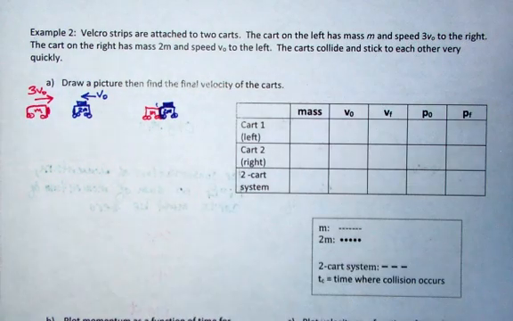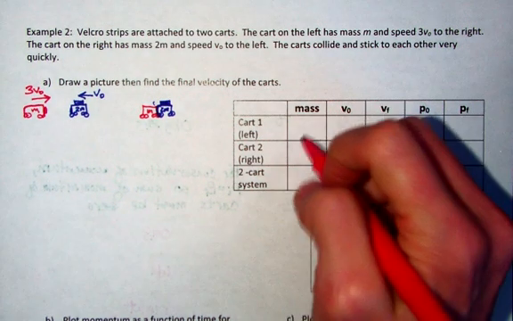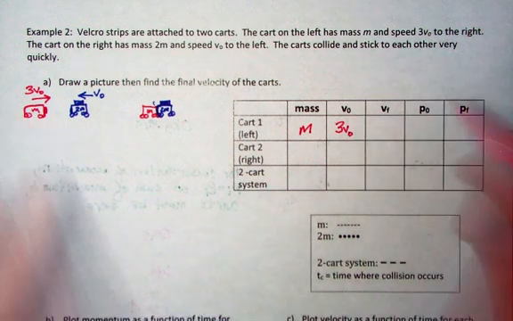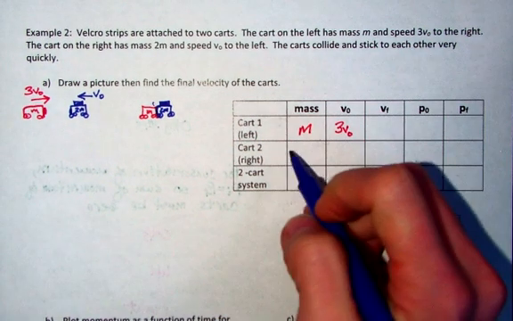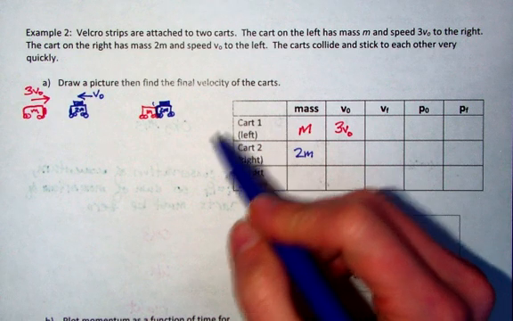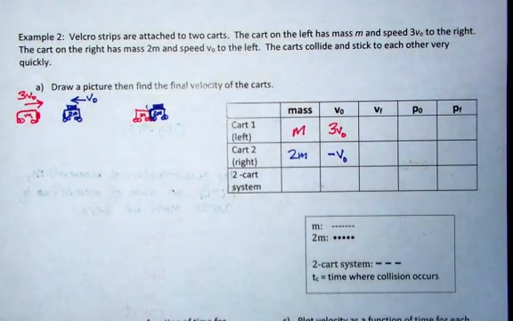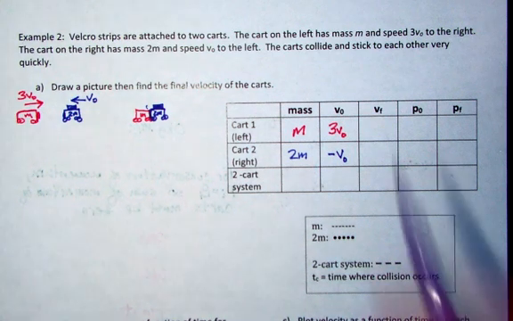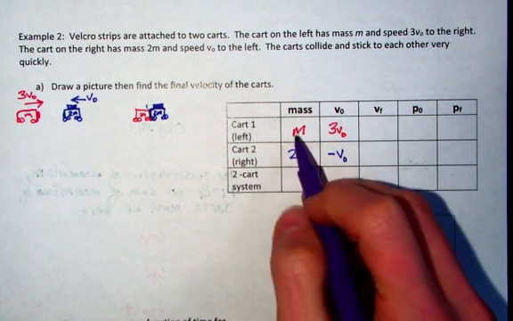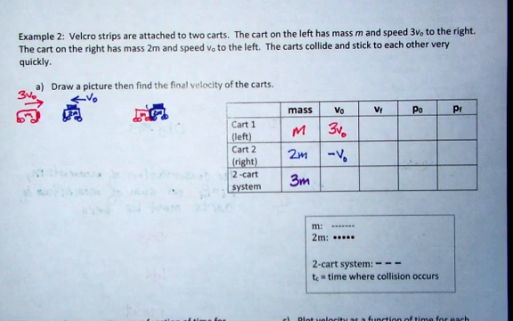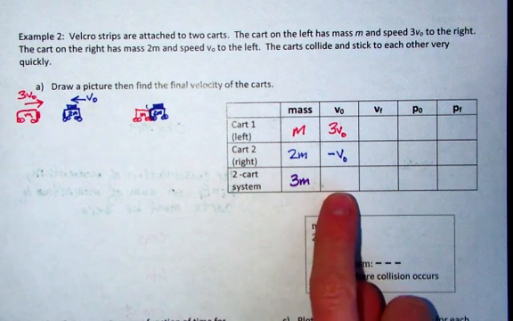All right, so let's write what we know. The mass of cart 1 is m. Its initial velocity is 3 v0. Cart 2, the mass is 2m, and its initial velocity is negative v0. Good, negative v0. And then for the two-cart system, what is the total mass? m plus 2m, which is 3m. Yeah, two-cart system, 3m. All right, so we'll talk about this in a second.